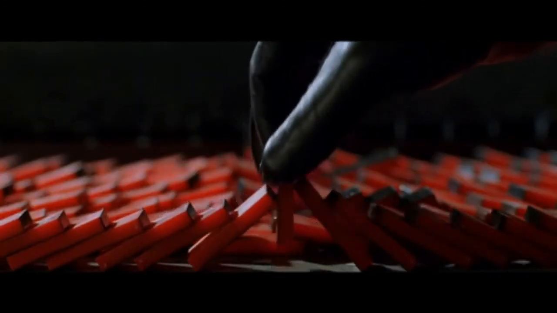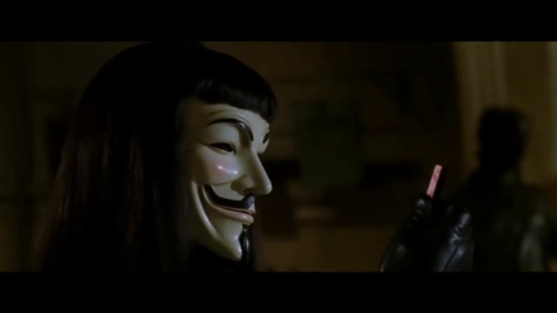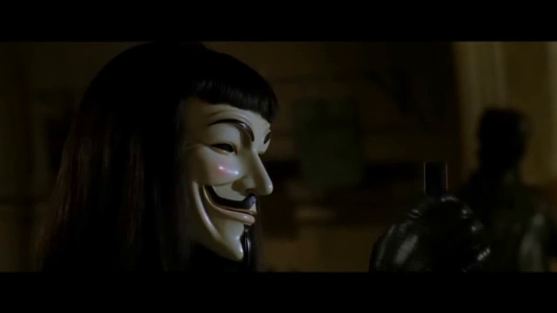In this shot, V walks over and picks up the one domino that is still standing. The domino represents V, and he realizes that he must take himself out of the equation for the plan to work. A long shot of the domino is zoomed into a close-up of the domino to show its importance.